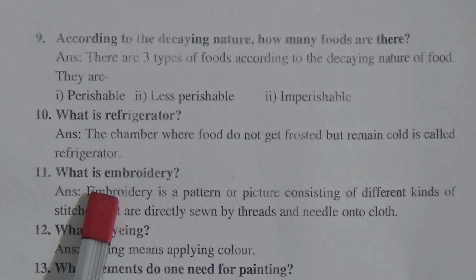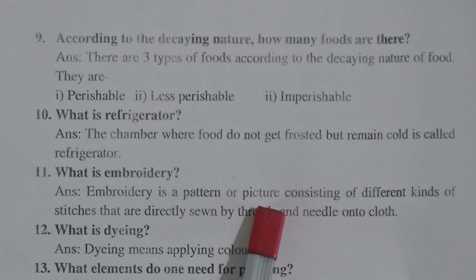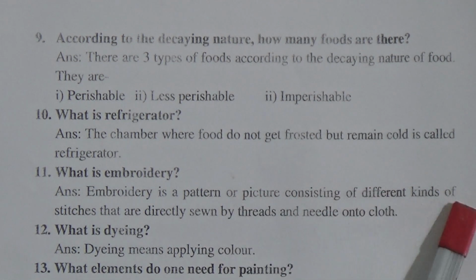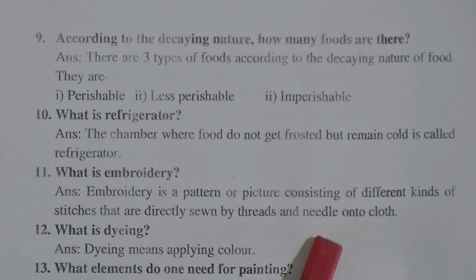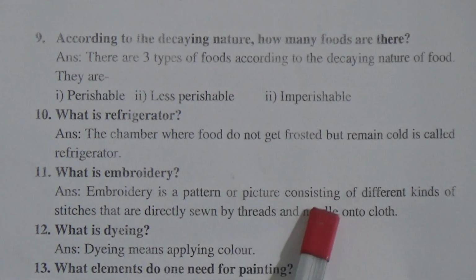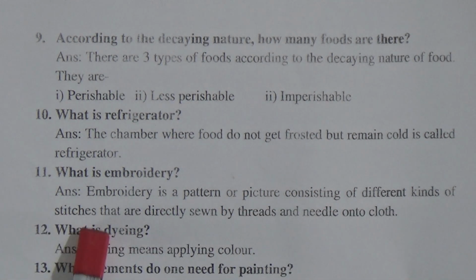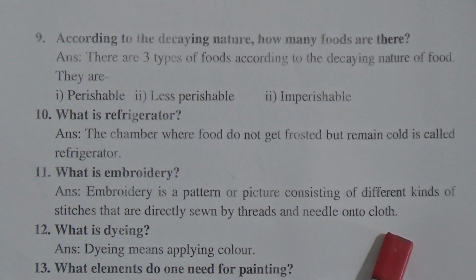Number 11, what is embroidery? Embroidery is a pattern or picture consisting of different kinds of stitches that are directly sewn by threads and needle onto cloth.